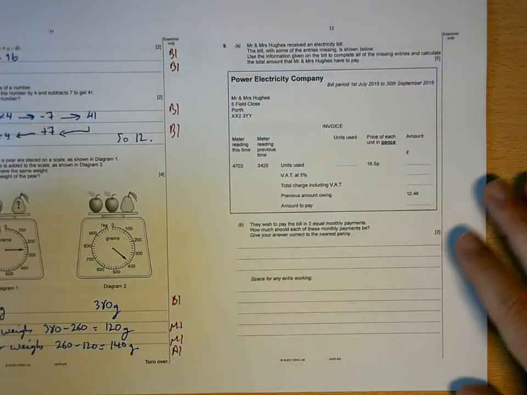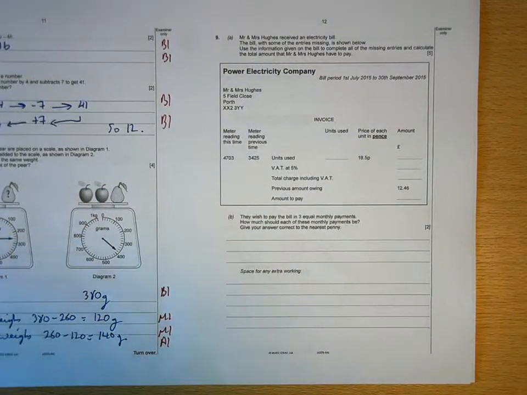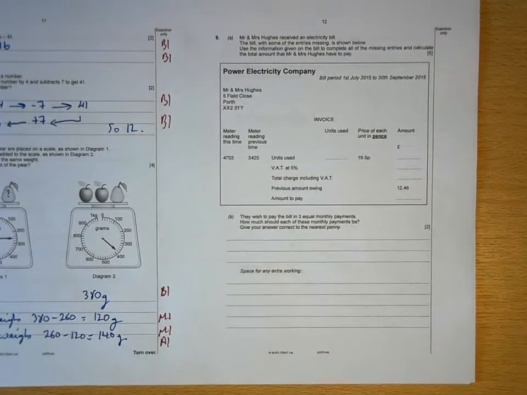Then we're on to the dreaded utility bills question. Get through this, and if everything else is right, you are on for a C.